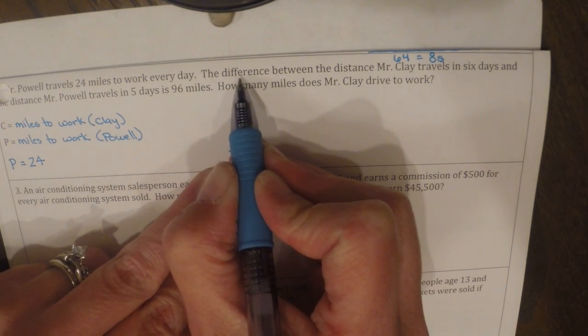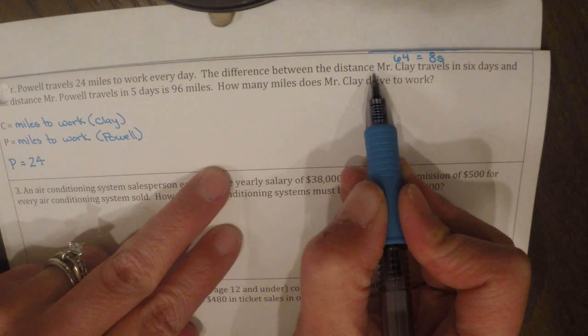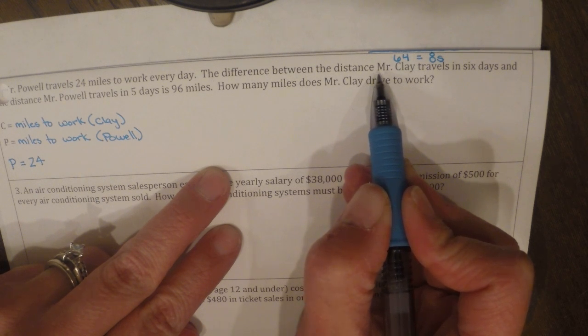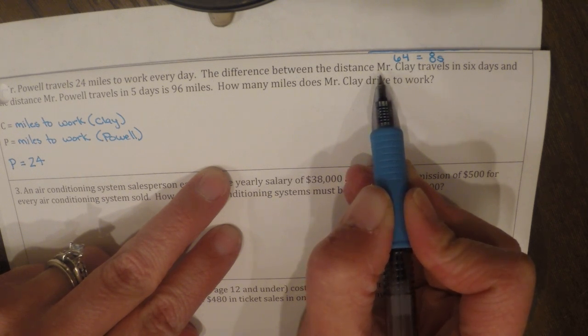So we're going to be subtracting the distance Mr. Clay travels in 6 days from the distance Mr. Powell travels in 5 days.